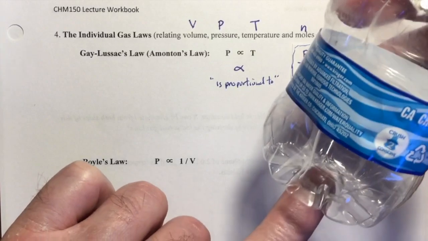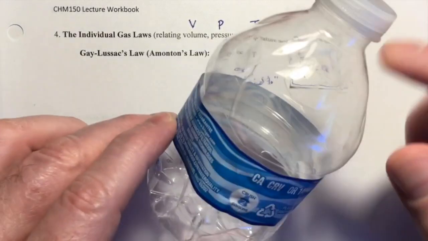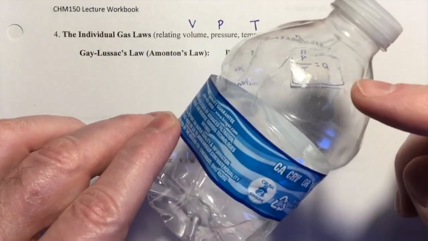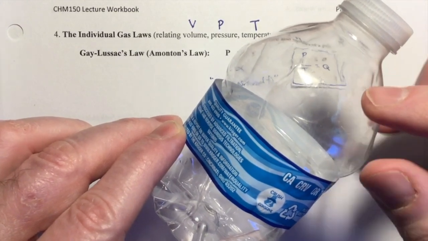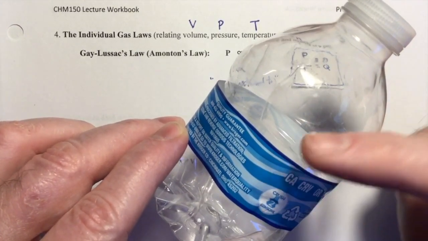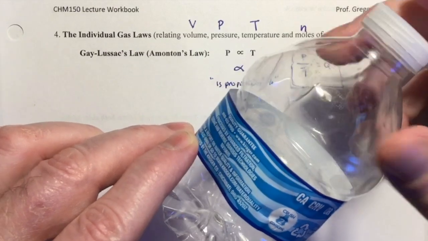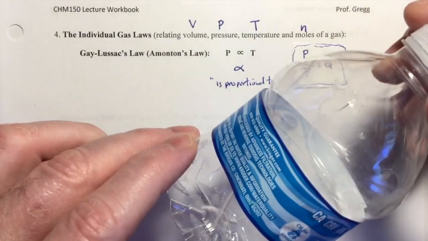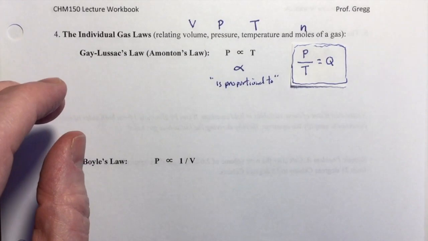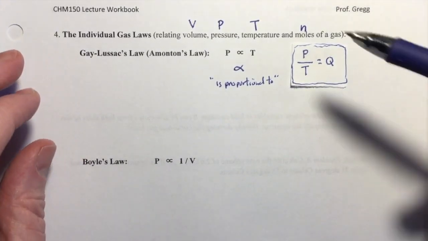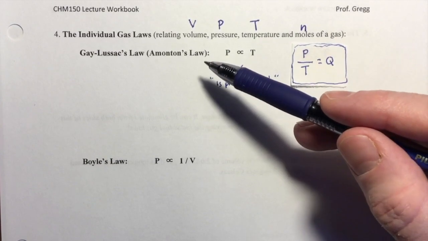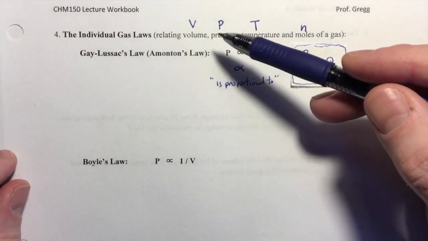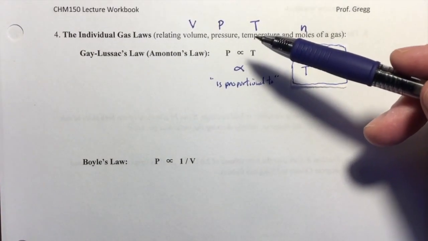So another way of thinking about this is, if I were to heat up the gas inside this bottle, then the gas would start to exert greater outward pressure or force on the bottle. Okay? So that's a relationship between pressure and temperature. Now there are four of these relationships that relate these important properties of a gas.